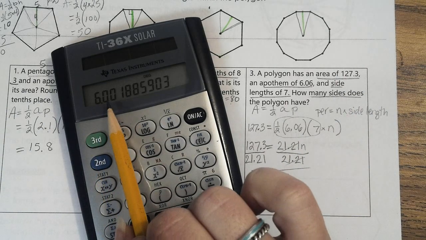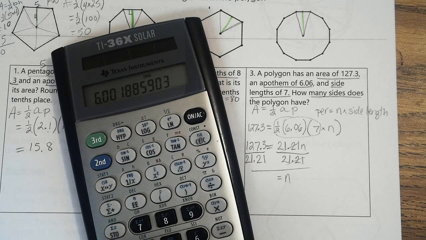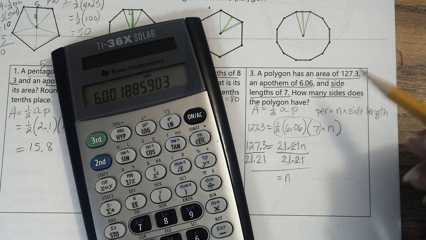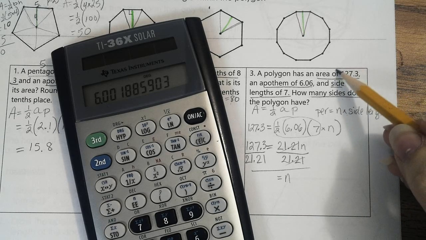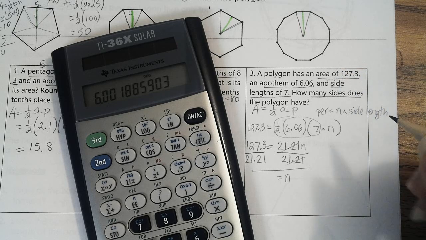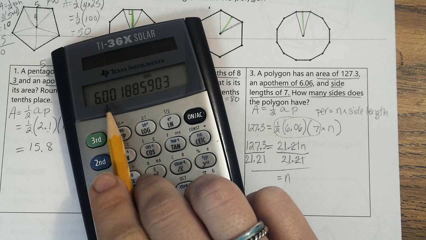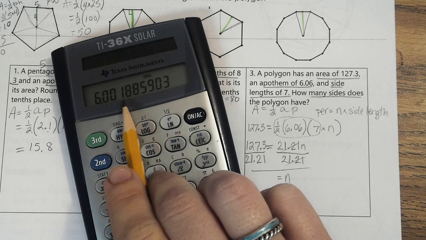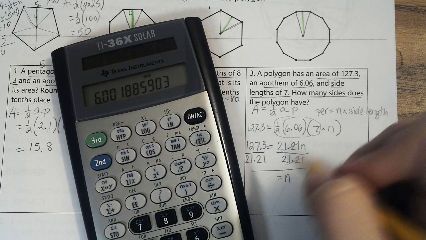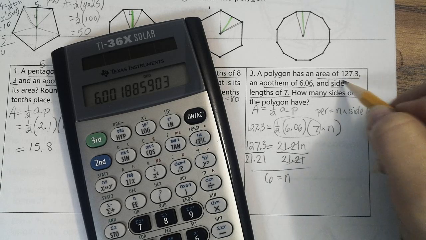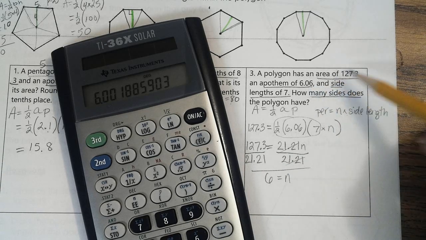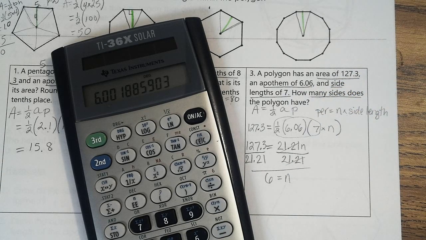Why do we get not a whole number? Because we can't have a polygon with a little more than 6 sides. We can't have one with a little less than 6 sides. That's just because this was probably rounded. So if you are really close to a whole number, which this is, 6.0018, that's really close to 6. We'll just assume there's rounding going on within these figures.